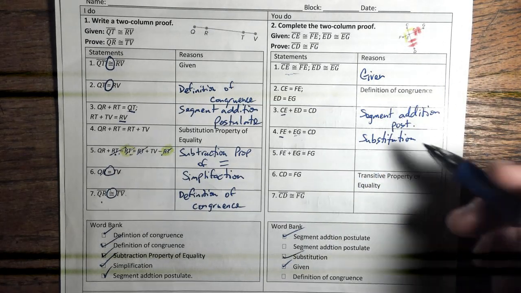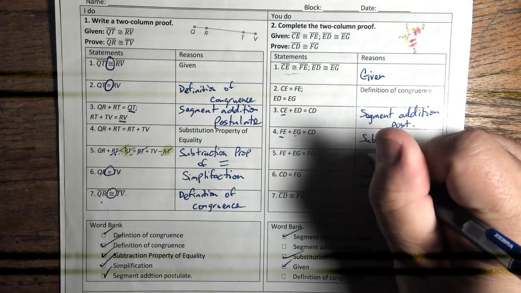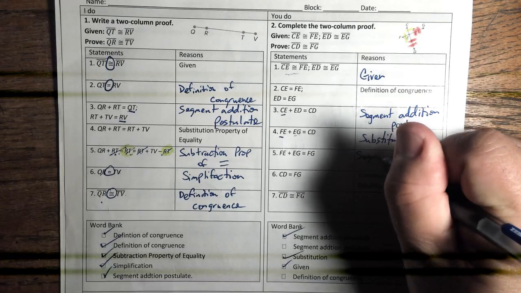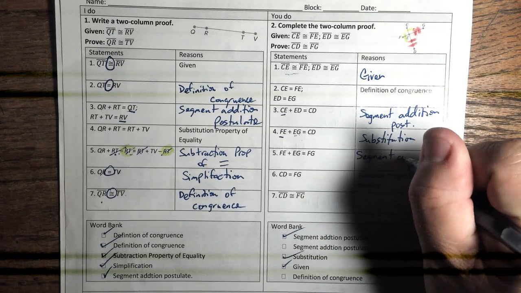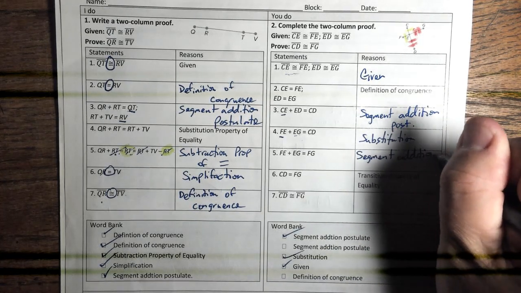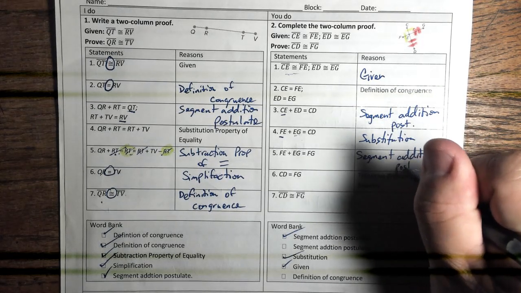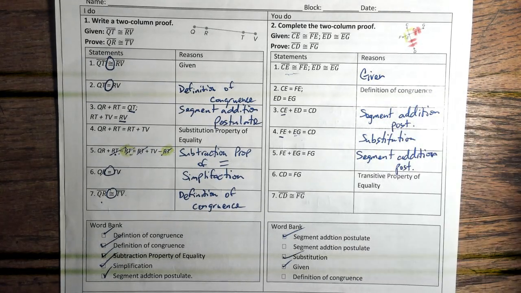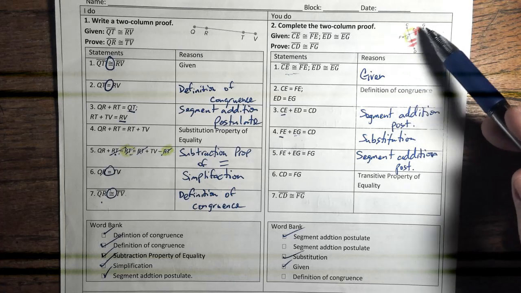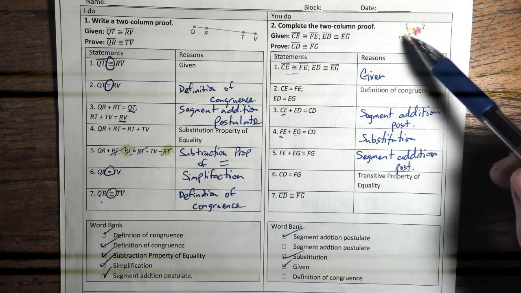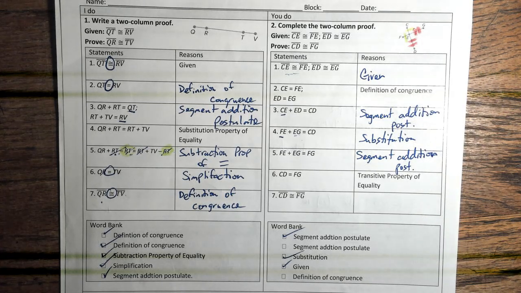All right, now we have FE plus EG equals FG. So you see I got ahead of myself. I was trying to talk about that second segment addition postulate, and I got ahead of myself because I knew we had to talk about both lines. And you'll notice when we do these proofs, by the time it's over with, you've basically touched almost every part of the shape. So hopefully that helps.